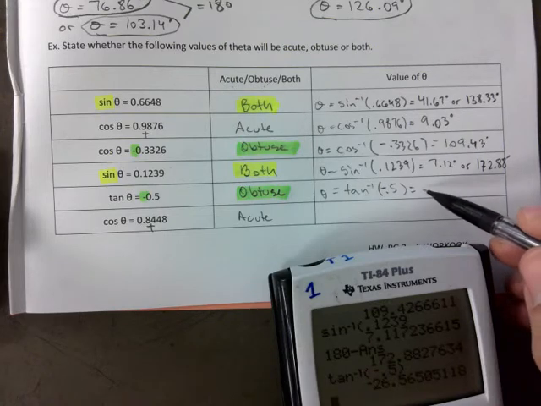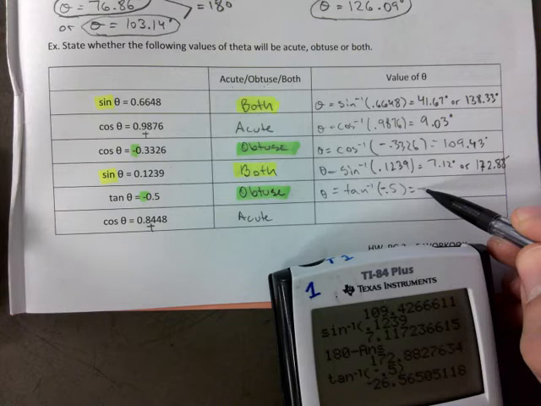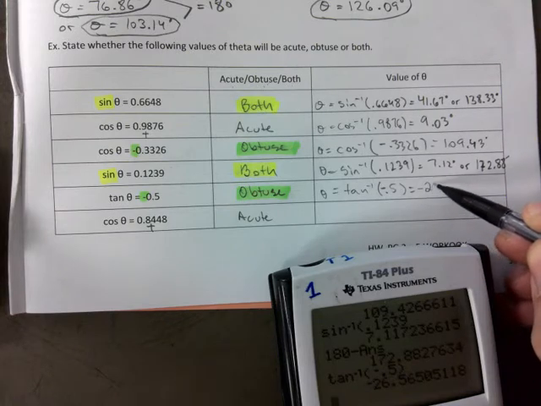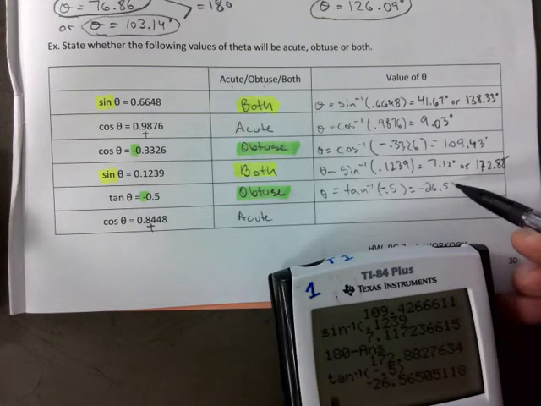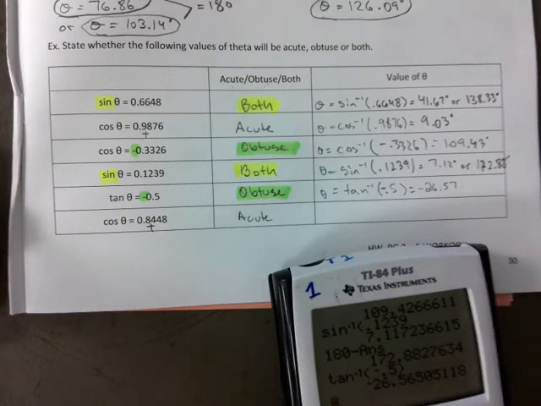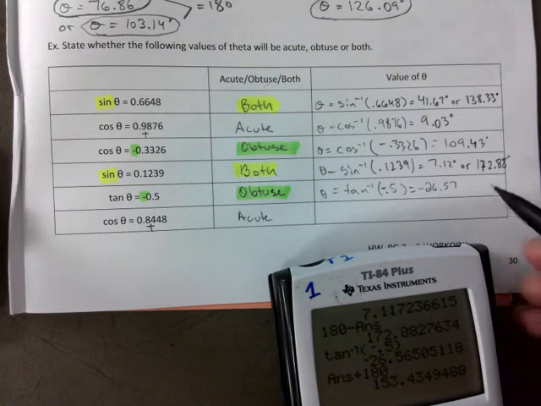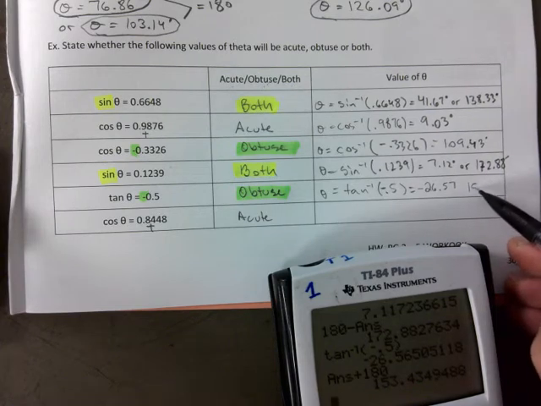It gives you a negative answer. And if you have a negative answer, you need to take that away from 180. Don't worry about that. Which is 153.43.